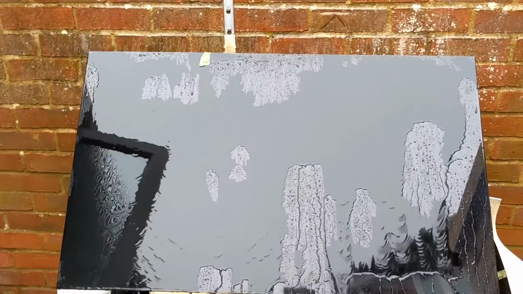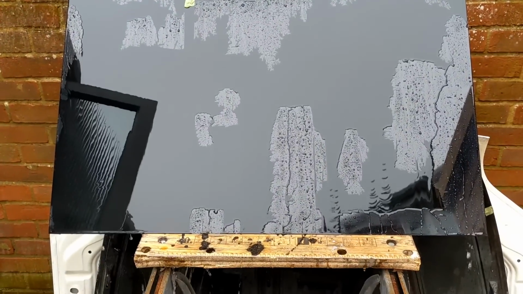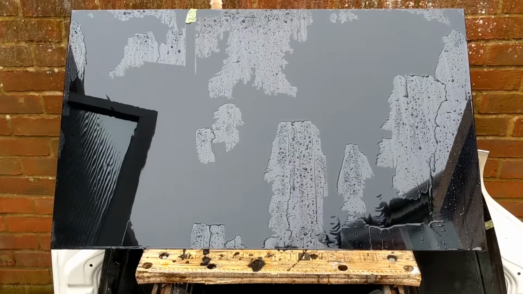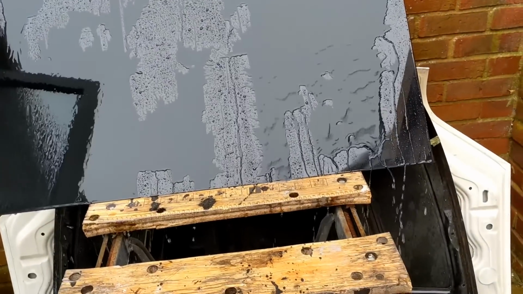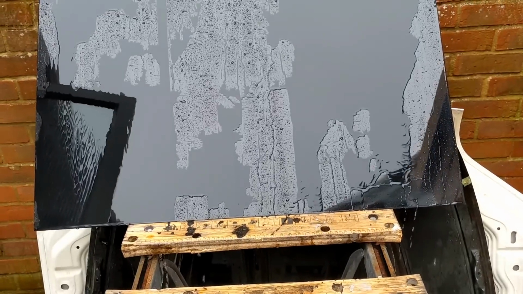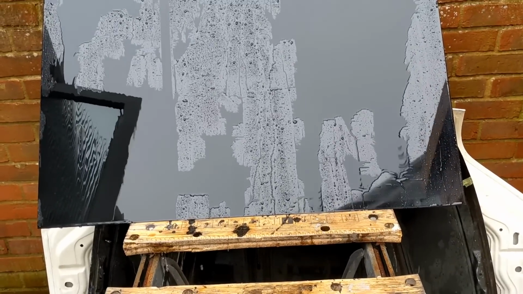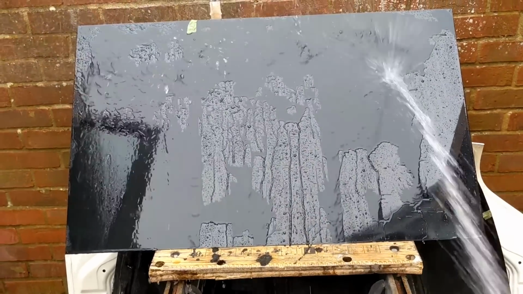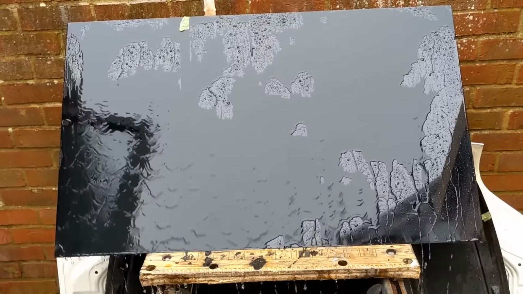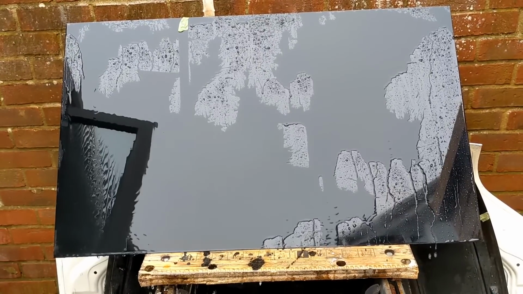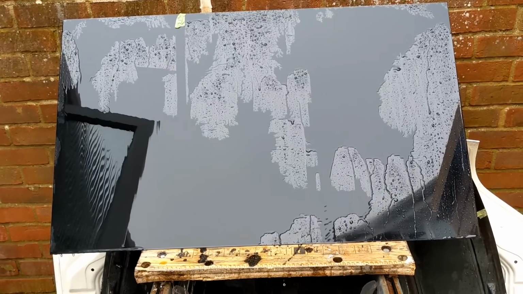Very similar, really. One in the middle actually seems to be faring the best. Or, oh, is that moving? Careful. Yeah, the one in the middle is faring the best, isn't it?